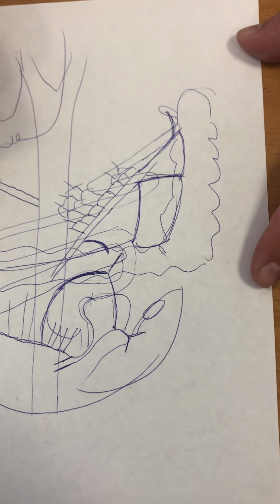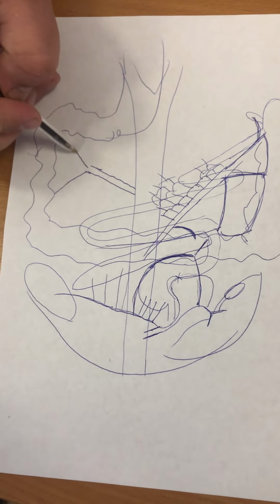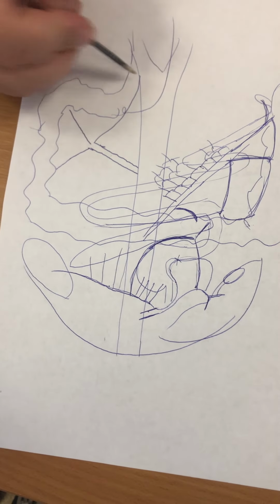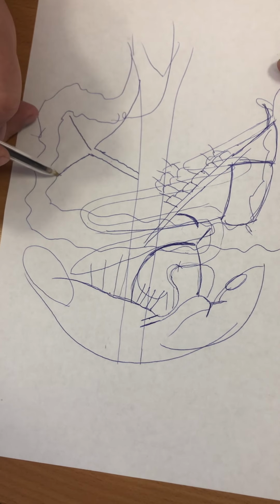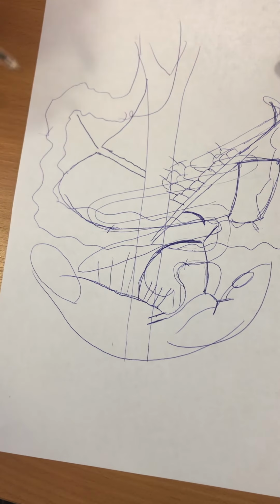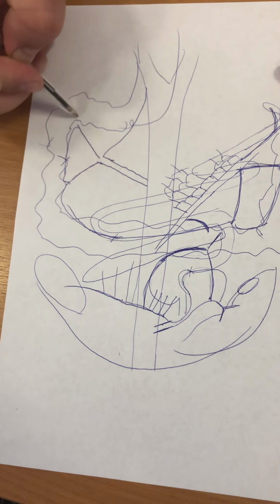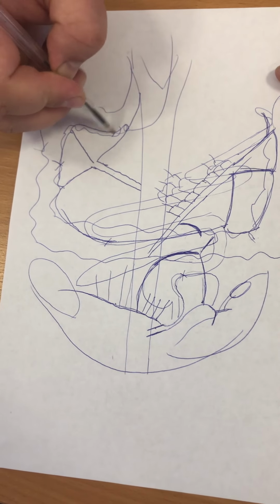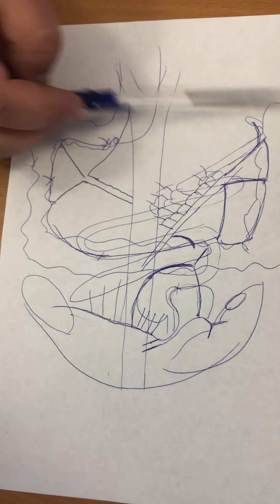And arteria mesenterica inferior gives arteria colica sinistra, arteria sigmoidea, and arteria rectalis superior. For example, colica sinistra makes anastomosis with arteria colica media. Arteria sigmoidea makes anastomosis with colica sinistra and arteria rectalis superior. That is unpaired visceral branches.